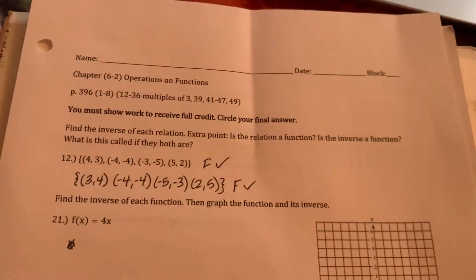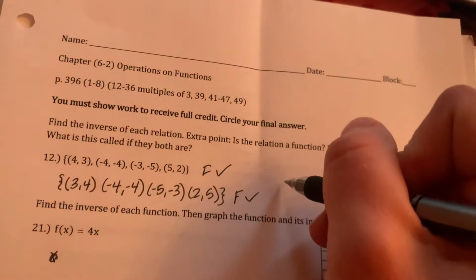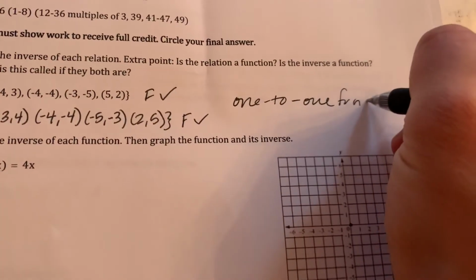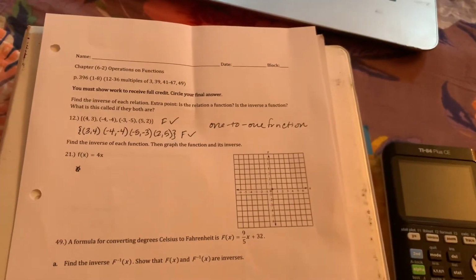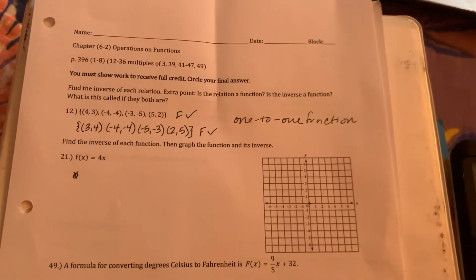It says, is the inverse a function? Yeah, we just said that. What if they are both functions? We said that is called a 1-to-1 function. You don't have to know that, but you're going to hear that all the time. I remember being in calculus and just hearing that all the time. And I'm like, what are they talking about? That's what they're talking about. All right. Then we graphed functions and their inverse.